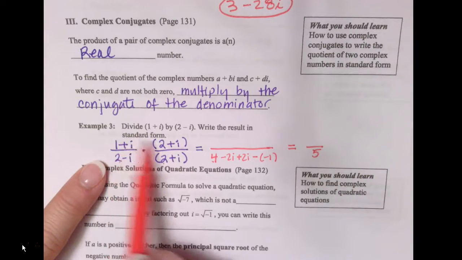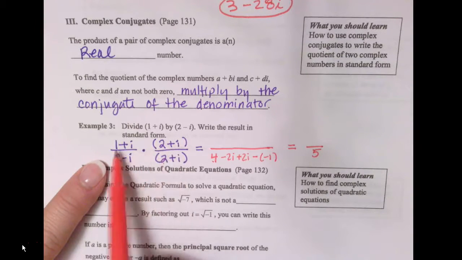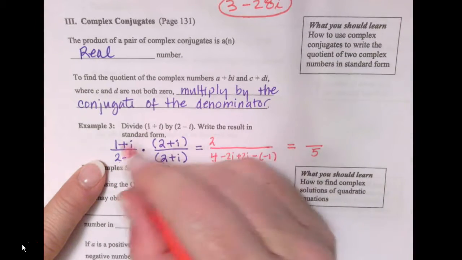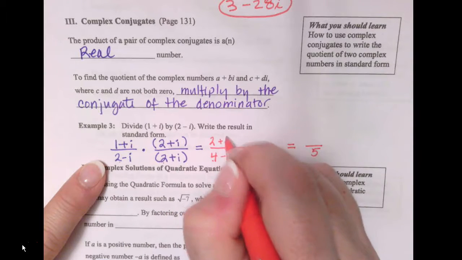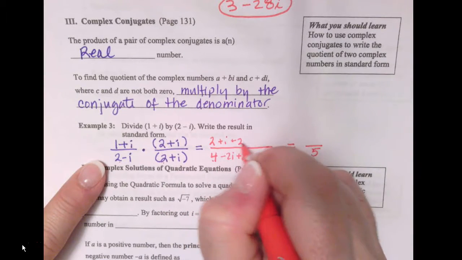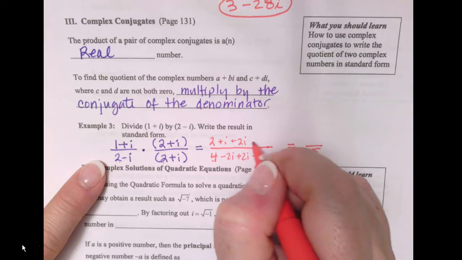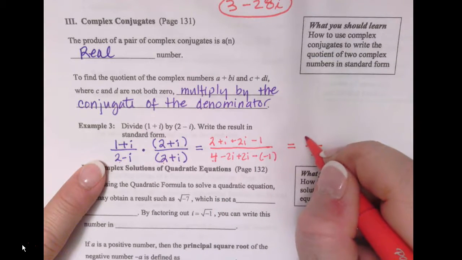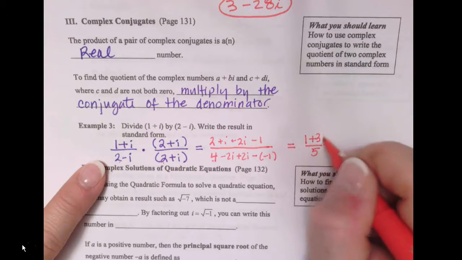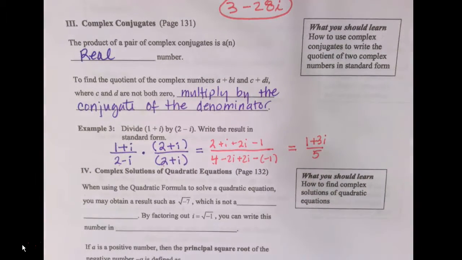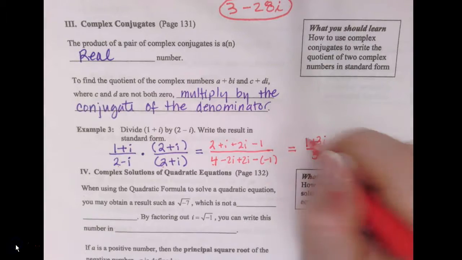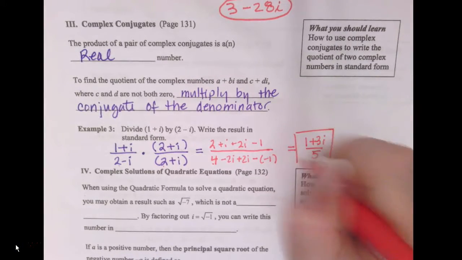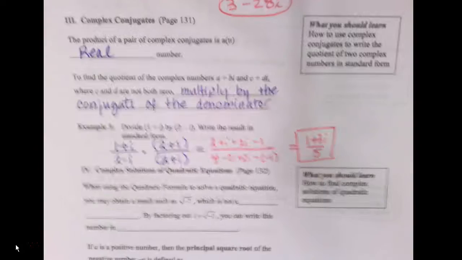Now I'll go ahead and do my FOIL method on the top. 1 times 2 is 2. 1 times i is i. i times 2 is 2i. i times i is negative 1. So now on the top I get 1 plus 3i. So this is my final answer to that division problem.